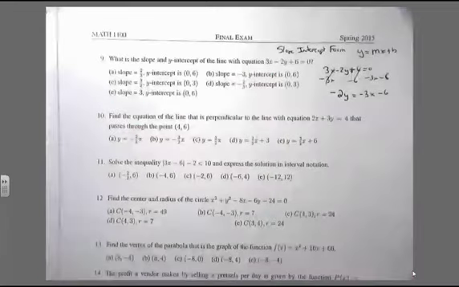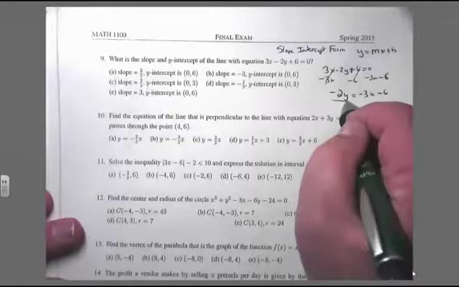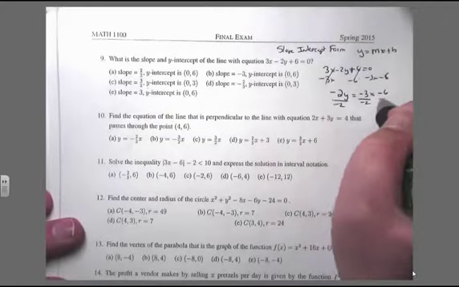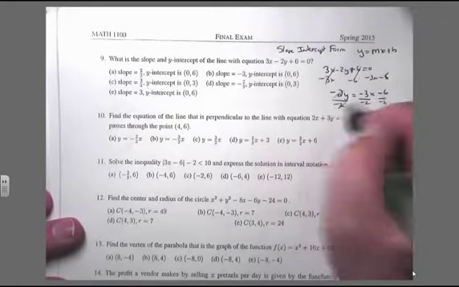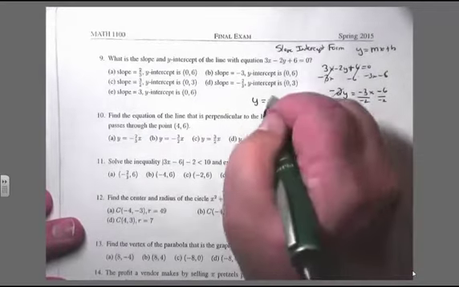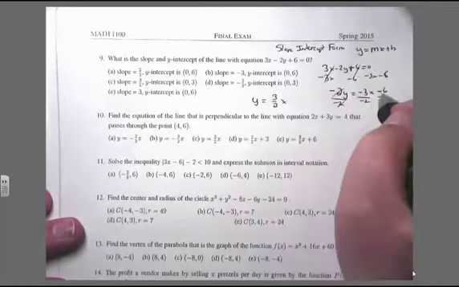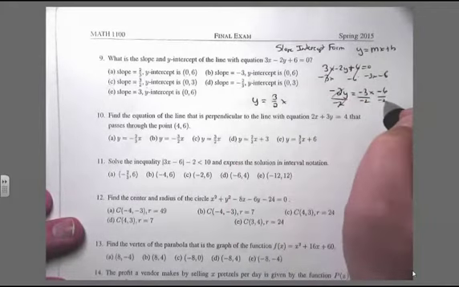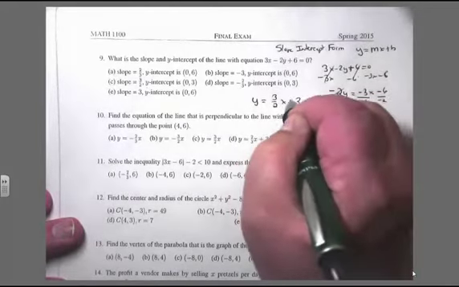Now to solve for y, what am I going to do? Divide by -2. What I do to one side, I do to the other. What I do to one term, I do to all terms. This leaves me with y equals -3 divided by -2, which is 3/2 x, minus 6 divided by -2, which is plus 3.